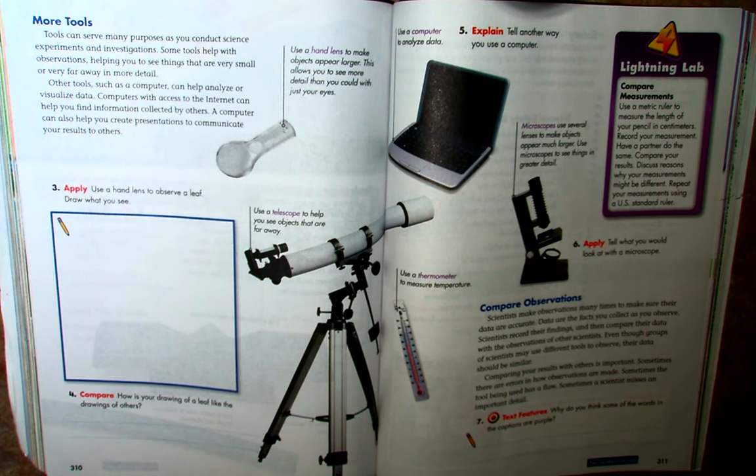All right, guys, on page 310 and 311, we start talking about more tools that scientists use. So I'm going to read that first paragraph aloud as you read along. Tools can serve many purposes as you conduct science experiments and investigations. Some tools help with observations, helping you to see things that are very small or very far away in more detail. Other tools, such as a computer, can help analyze or visualize data.